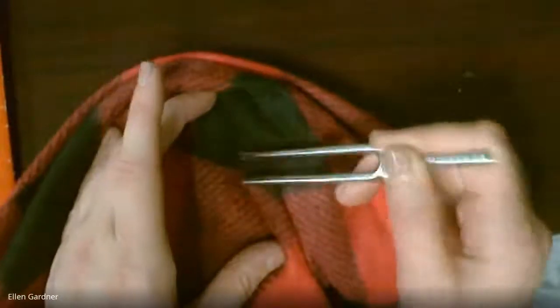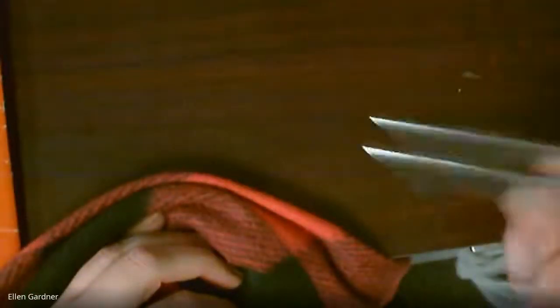On a blanket, it absorbs the sound. It's much louder on a desk like this because it reflects sound.